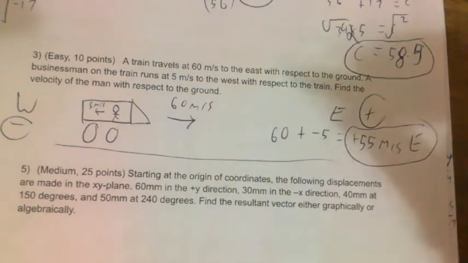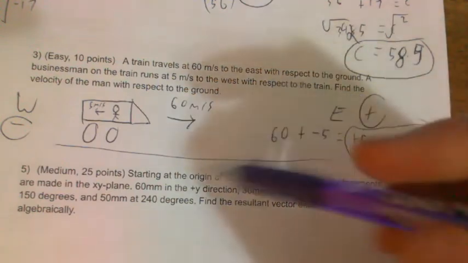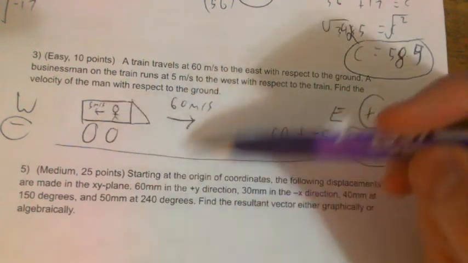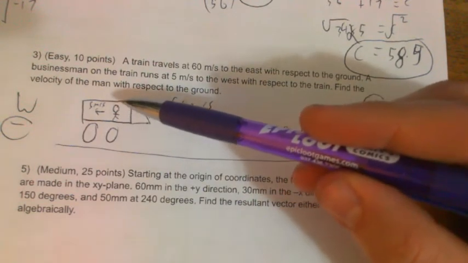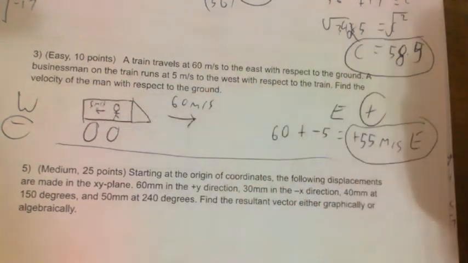Relative to the ground. Again, when it says with respect to the train, what that means is that the train and everything on it's moving at 60, so if you think of the train as being stationary, he's moving at 5 meters per second this way. So what that means is all we have to do is subtract those two vectors. Okay, let's look at our medium question here.